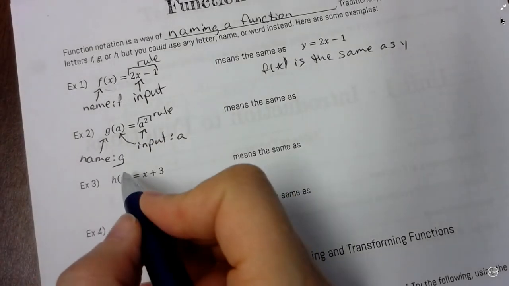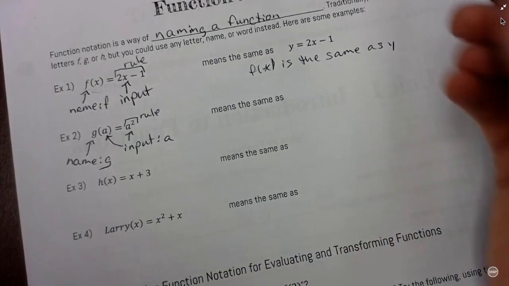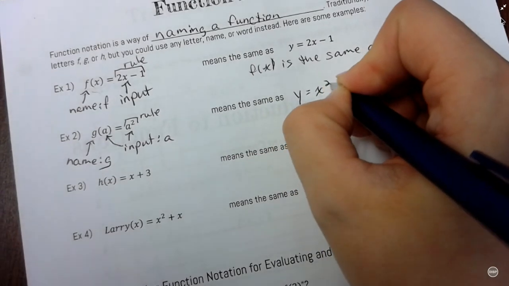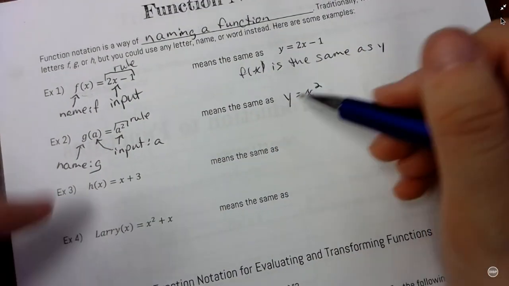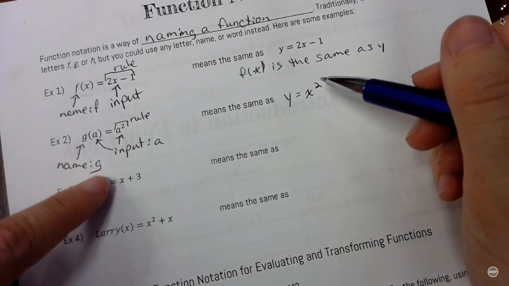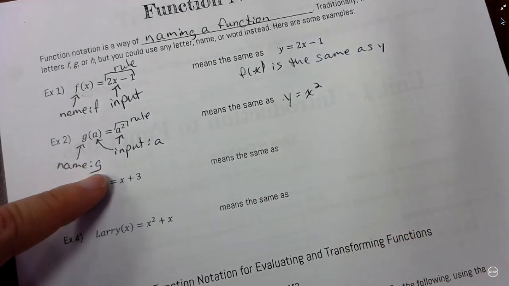So the name of the rule is g. The rule itself is a squared. And that is the same as if I were to say y equals x squared. It means the same, but this is more clear because the function has a name of its own instead of everything being called y.